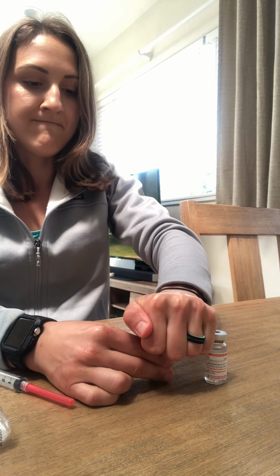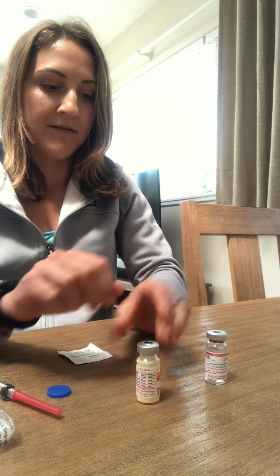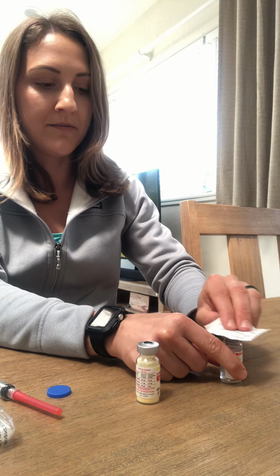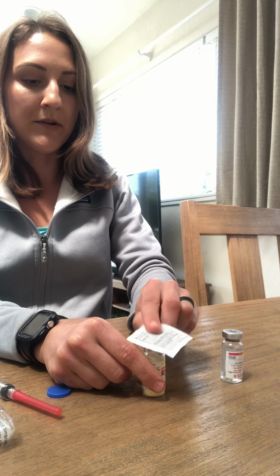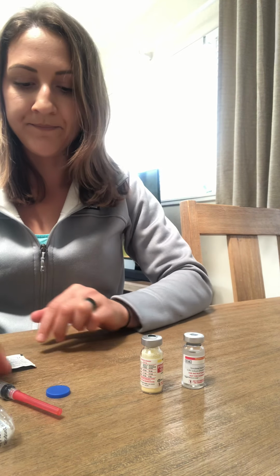I've already verified the order, and I've already gathered my supplies, so I'm going to be removing the vial caps from the medication. Remove the vial cap, and then I'm going to be cleansing the port and allowing them to air dry.